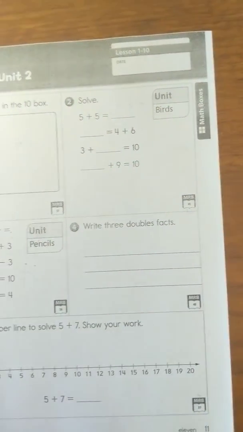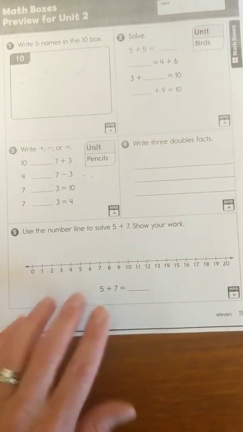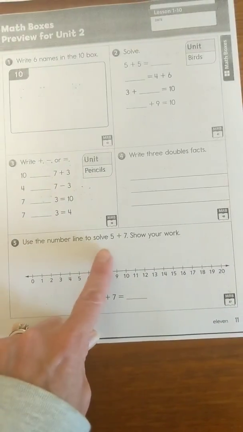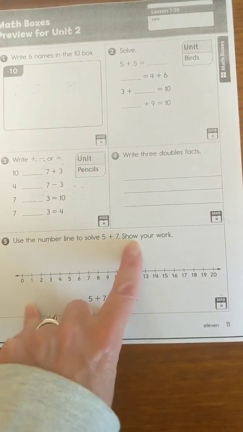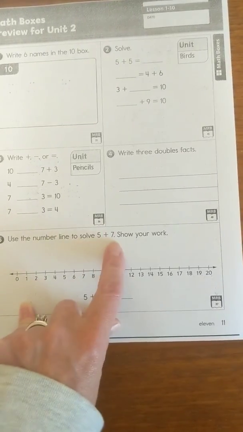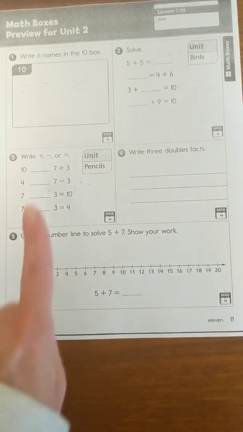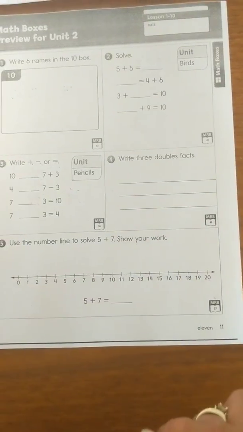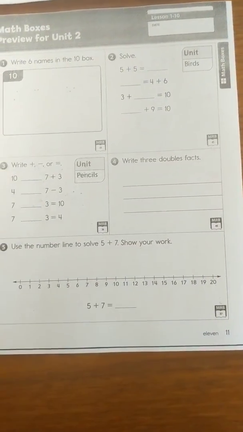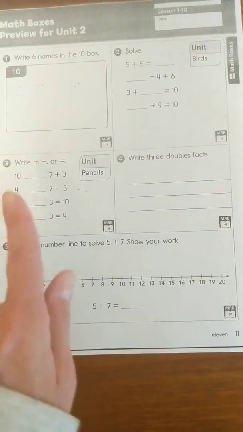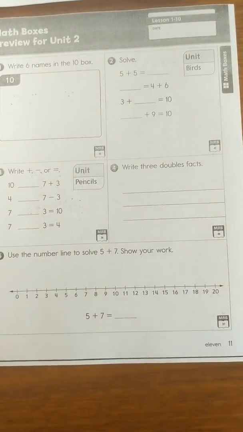3 doubles facts, any 3 doubles you want to do. Then on number 5, use the number line to solve 5 plus 7. Show your work. Decide where you're going to start. I actually want to see you drawing the bumps for counting, to show your counting. Show me where you're going to start, draw the bumps to show me where you'll stop.